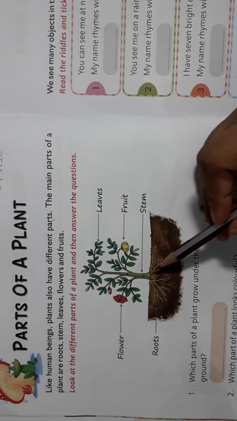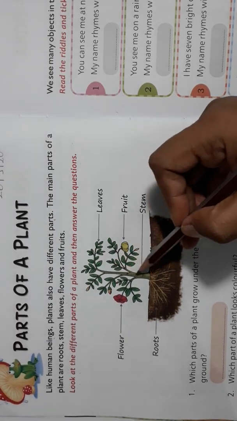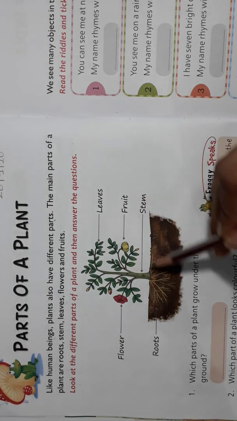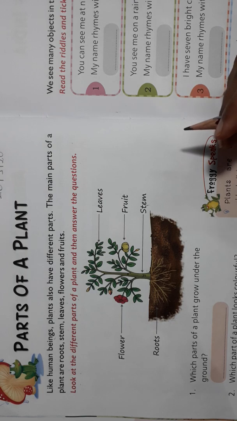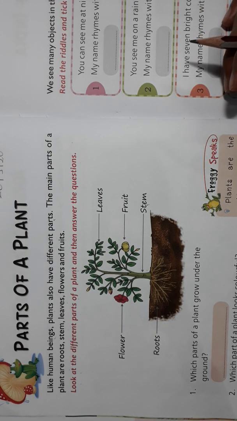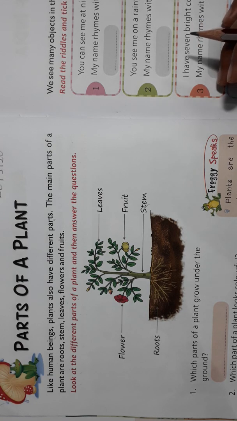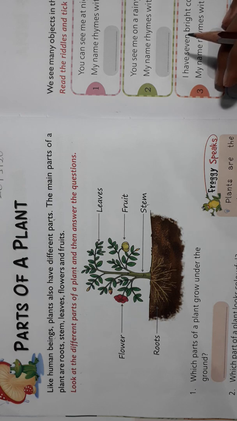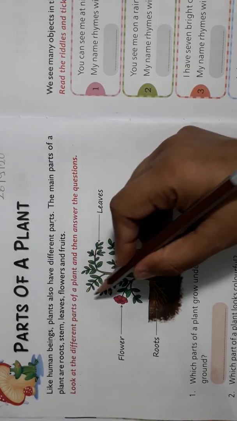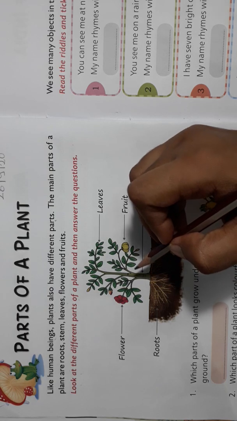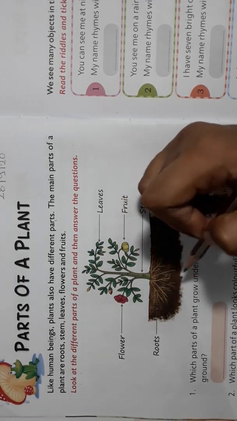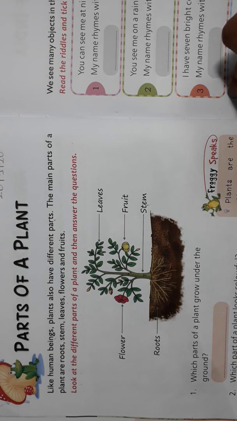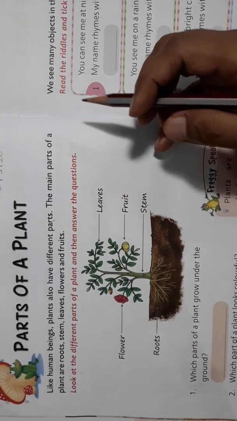So let's move further. This is the green portion. This green portion of a plant is called the stem. What is the function of the stem? It provides support and helps to transfer the minerals to all parts of a plant. Root absorbs some water and minerals from the soil, and function of the stem is to transmit it to different parts of a plant. See, there are different parts of a plant and it transmits minerals to all these parts. Which part of a plant? Stem. It also provides support to the plant.